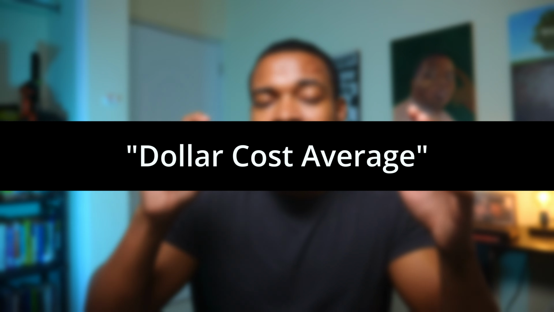Now, what exactly is DCA? It stands for dollar cost average. And a lot of people use this investment strategy when it comes to the way they invest. Now, for the past 10 years, I've been investing. However, it's only been about 5 years or so where I've actually used the DCA strategy, which is basically the dollar cost average strategy, okay?